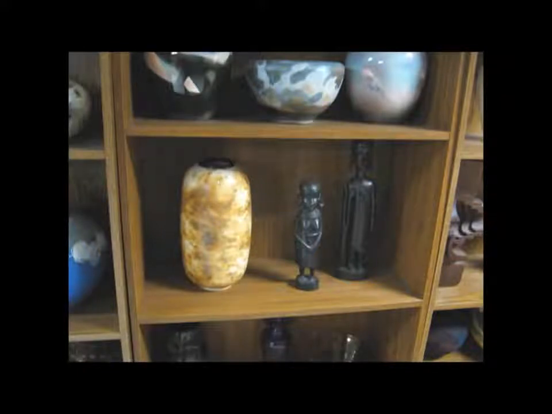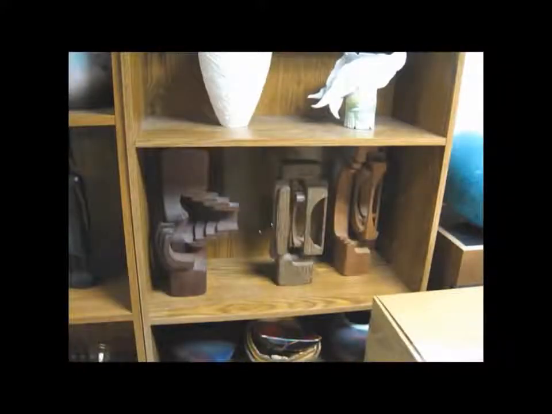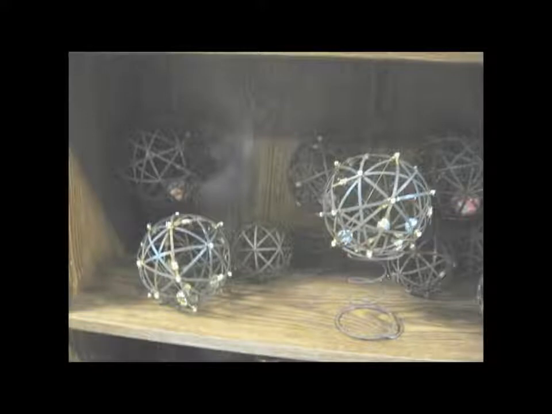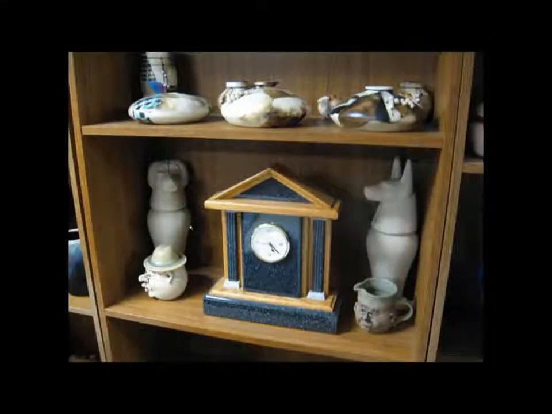This is raku. We've got hand-carved pieces. These are heavy, one piece of wood. These are bed springs with repurposed metal. And now we've got some pieces that are multiple parts.